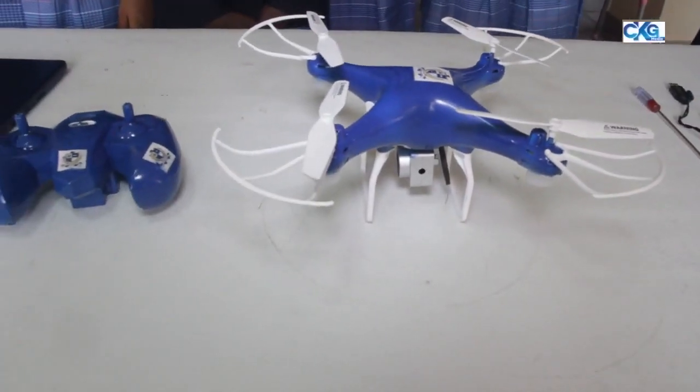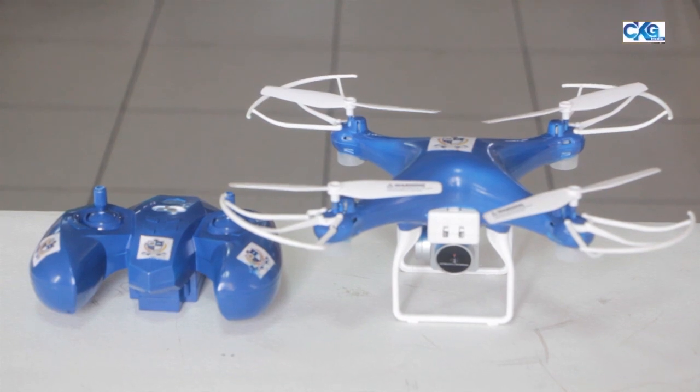A drone is a flying object that is controlled by a pilot. The pilot uses the transmitter or remote control to operate the drone. The drone consists of many parts that contribute to the working force of the whole drone.